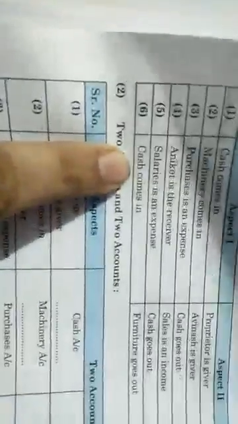Number 6, sold old table for rupees 3,000. So cash comes in, rupees 3,000. Cash account debit. Debit what comes in. So cash comes in, and the second aspect is furniture goes out, as a table is in furniture. Furniture goes out.